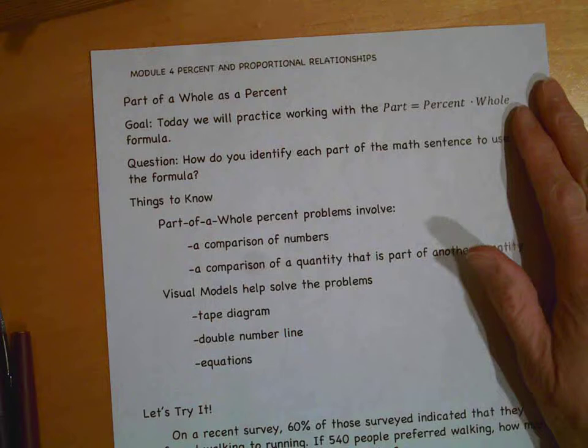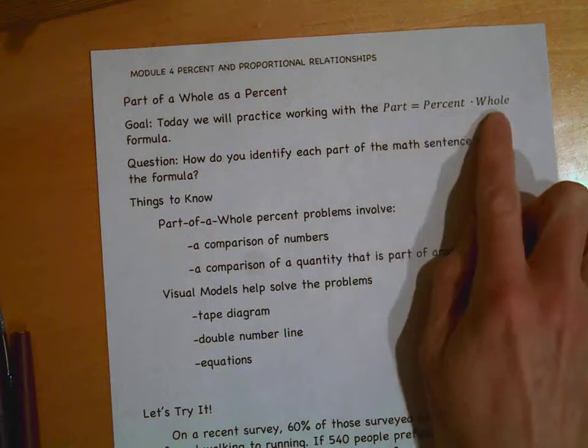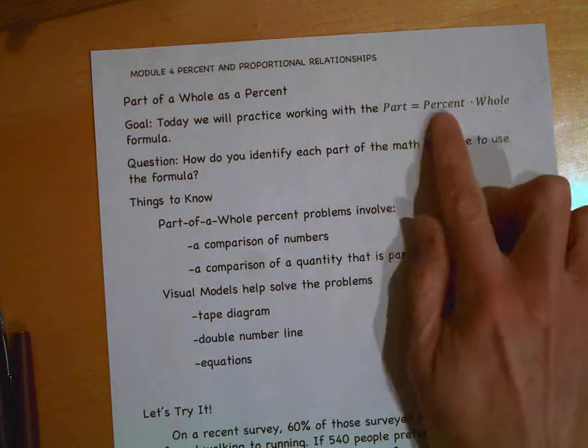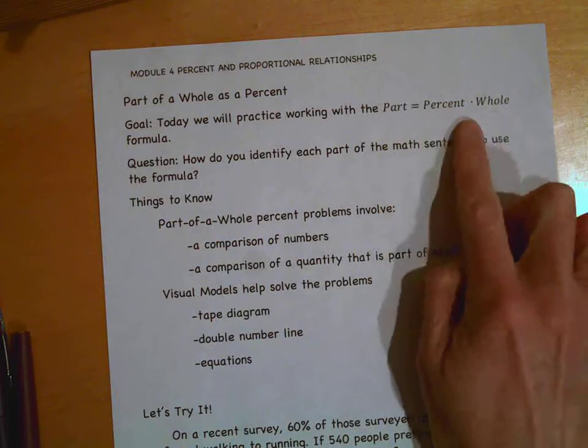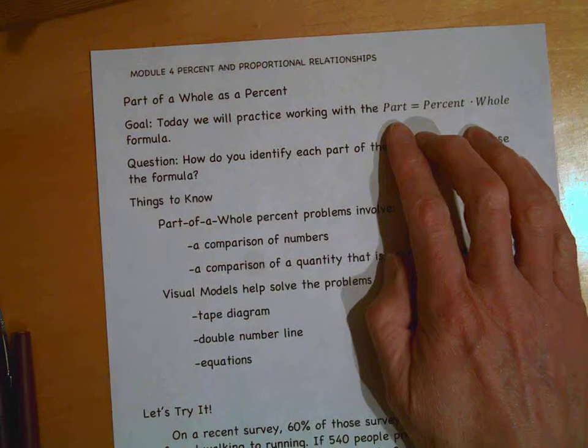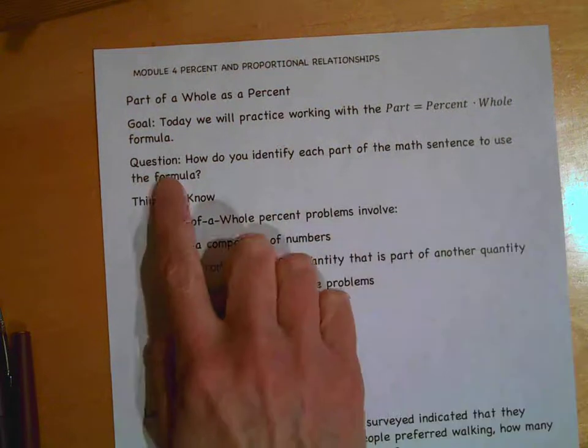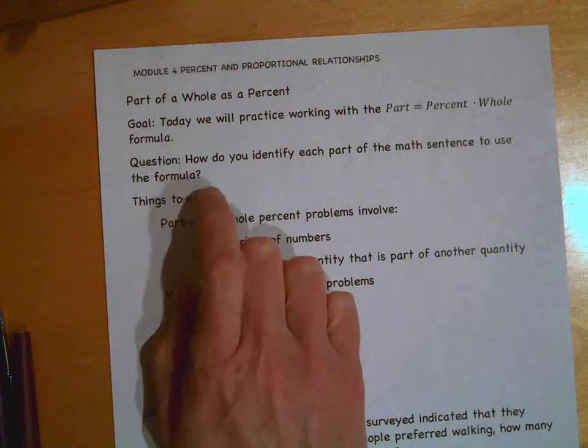So we need to start remembering that part equals percent of whole. That's another way I remember it: P equals percent of W, however you want to remember it. Okay, the question is, how do you identify each part of a math sentence to use the formula? We're going to go over that together.